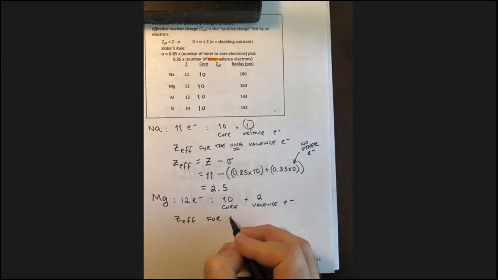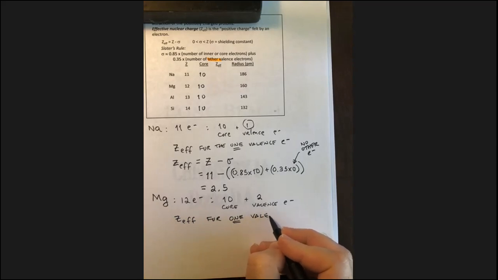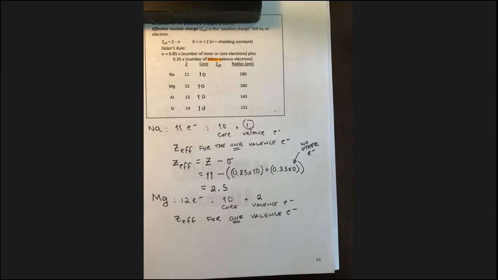But what we want to do is, what does 1 valence electron, quote unquote, feel? In other words, we're going to calculate the effective charge for 1 valence electron. All right, not for the two of them, not the average, just for one of them. What does one electron feel like?